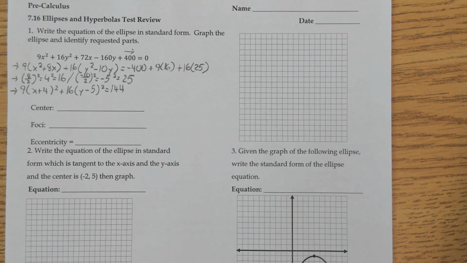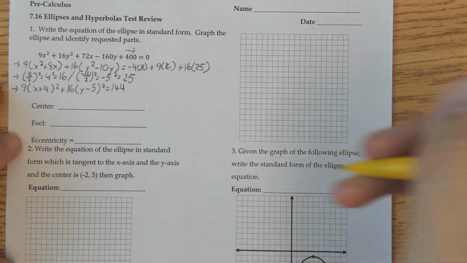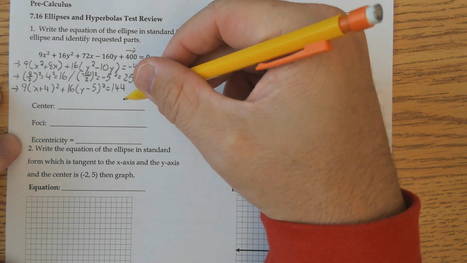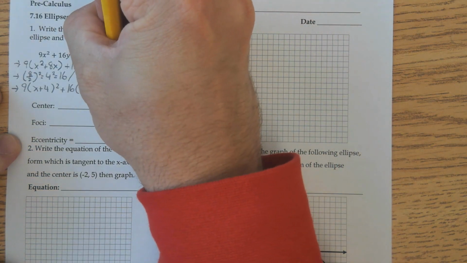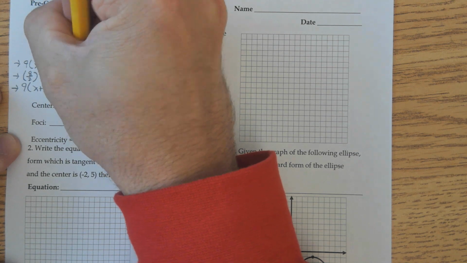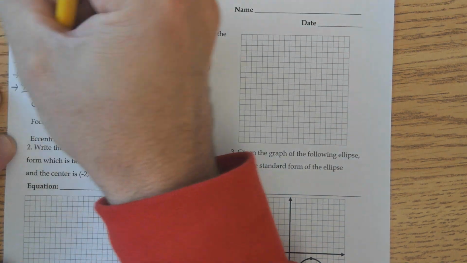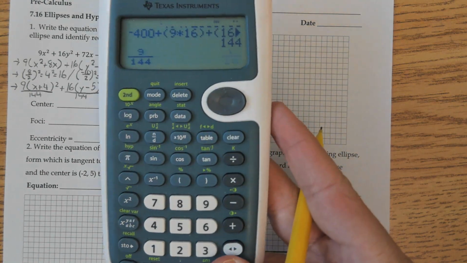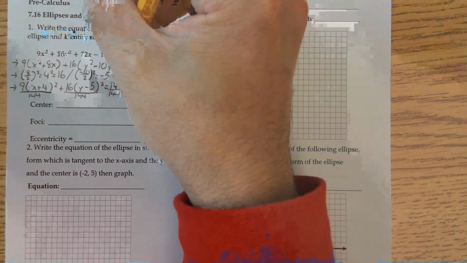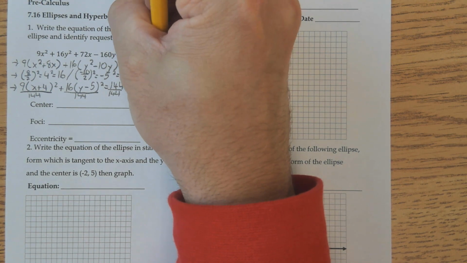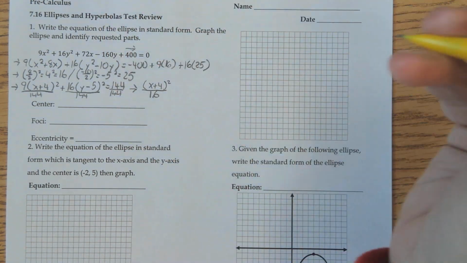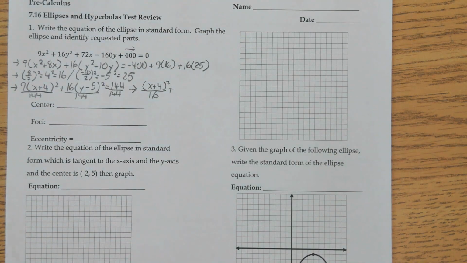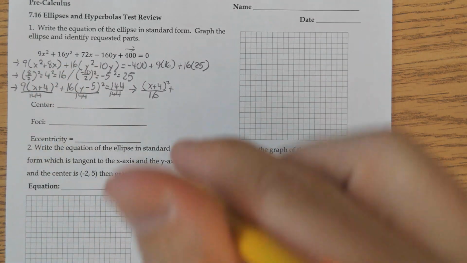So recall our last step, okay, our last step is to go ahead here. We want 1 on the right side here, so we're going to divide everything through by 144. And so my equation is going to look like this, right? If you're not sure what 9 over 144 simplifies to, just plug in your calculator, so it's 1 over 16. So we're going to have x plus 4 to the second power over 16 plus, fraction button again, 16 over 144 simplifies to be 1 over 9.